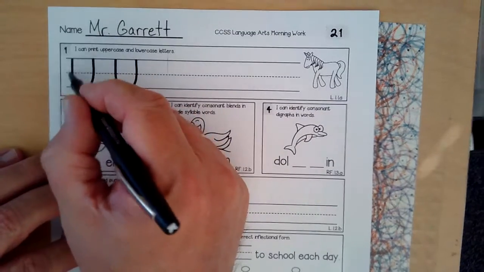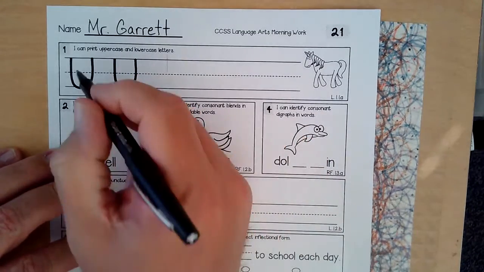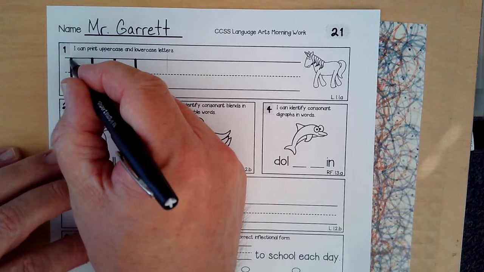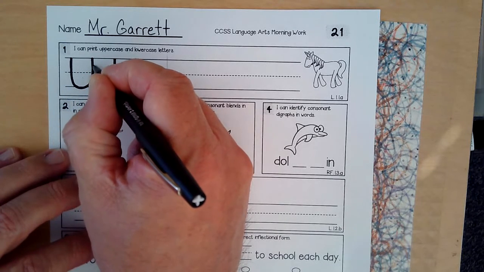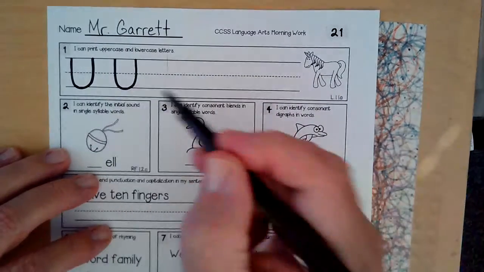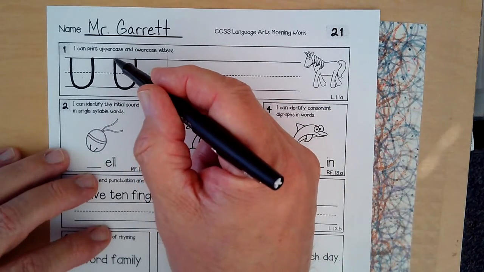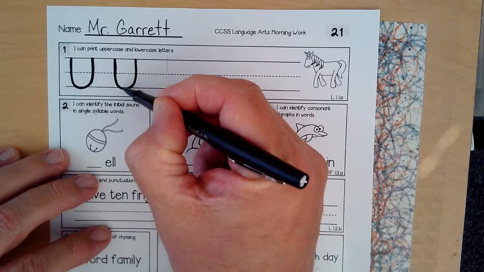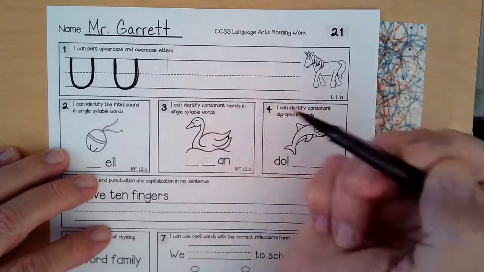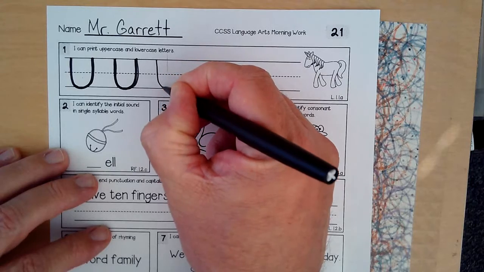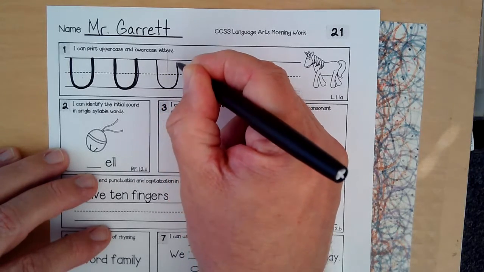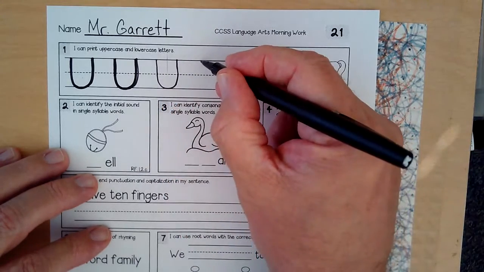All right, I am looking at a U. So I start here, I come down and curve at the bottom line and then go back up to the top. One motion. I start, I go down, and I curve up at the top. So trace those two, down, curve at the bottom, go up to the top.